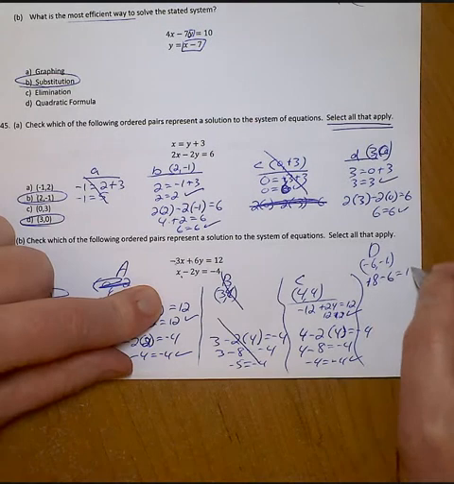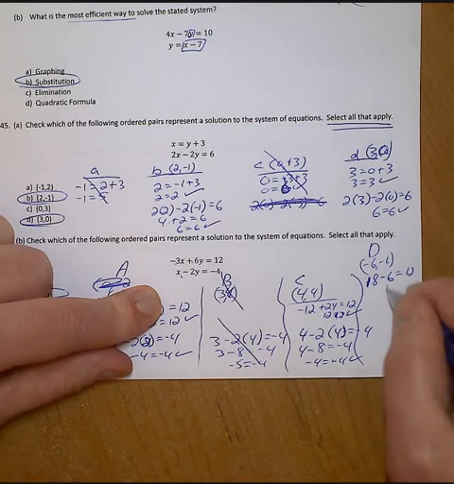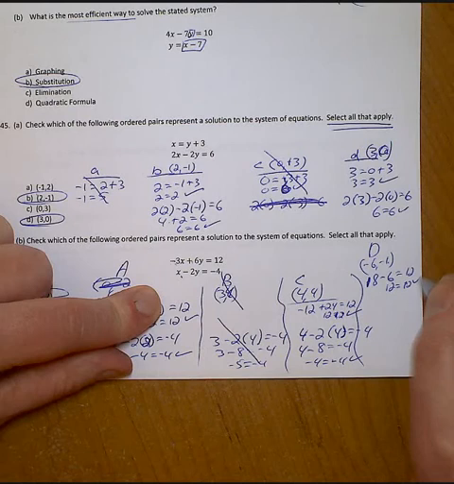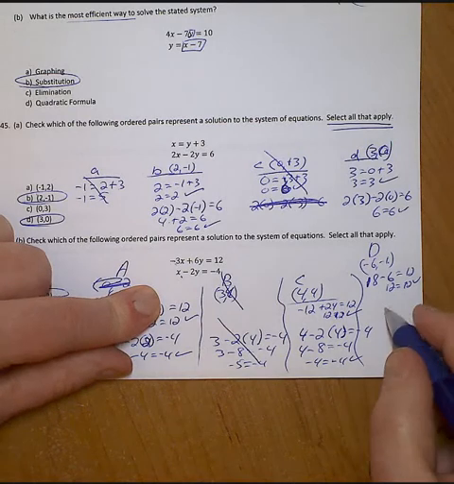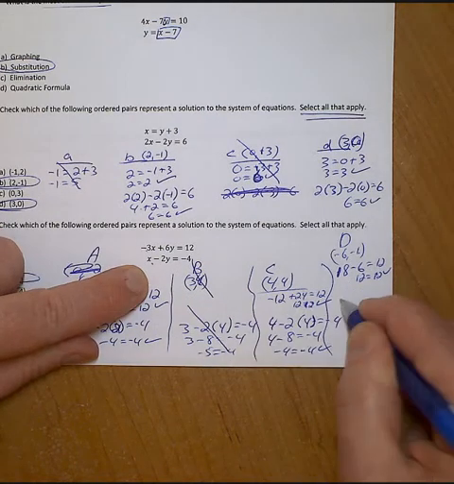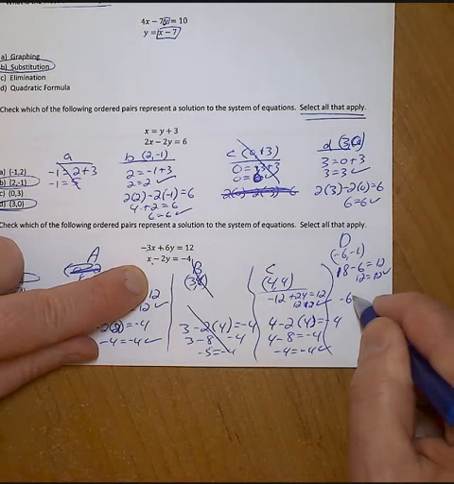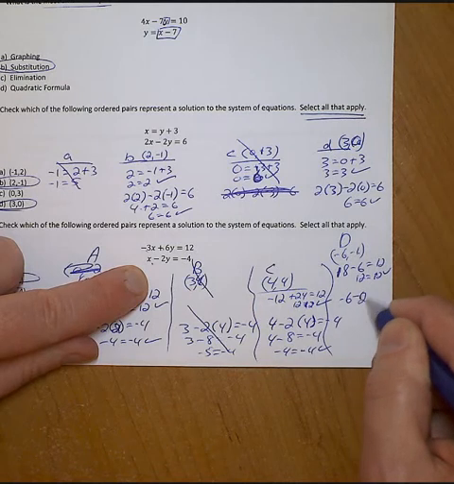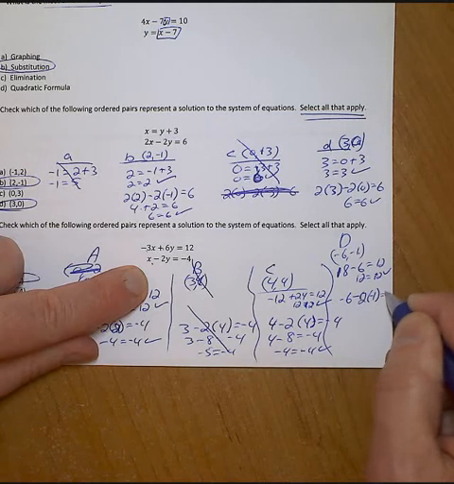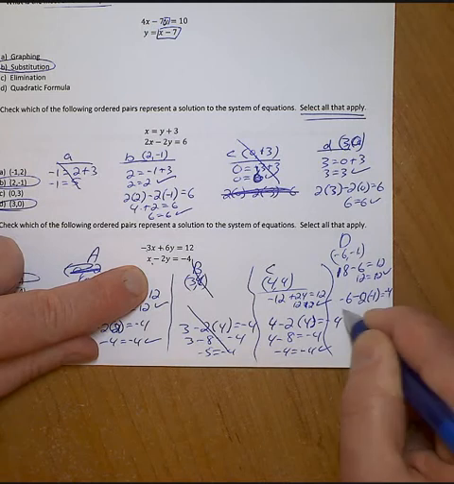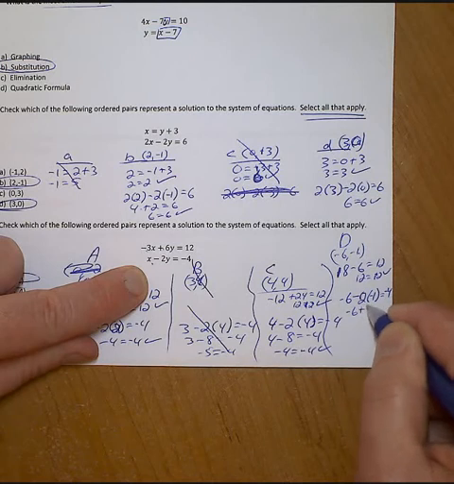Equals 12. 18 minus 6, 12 equals 12. That's good. Plug it in the bottom. I get negative 6 minus 2 times a negative 1 equals negative 4. So negative 6 plus 2 equals negative 4.